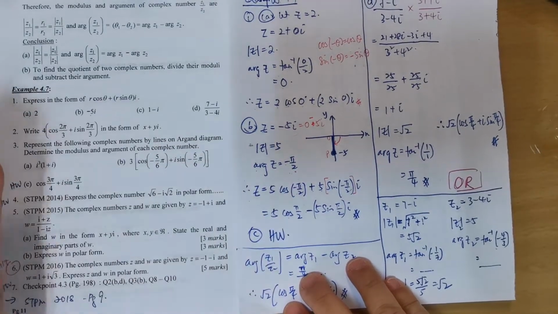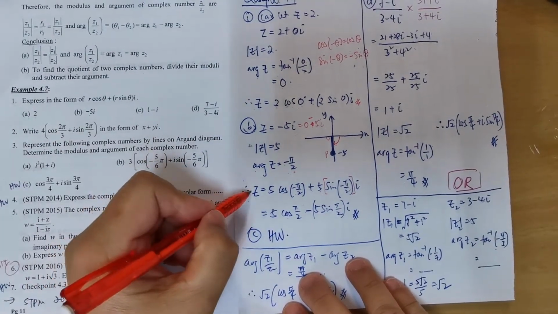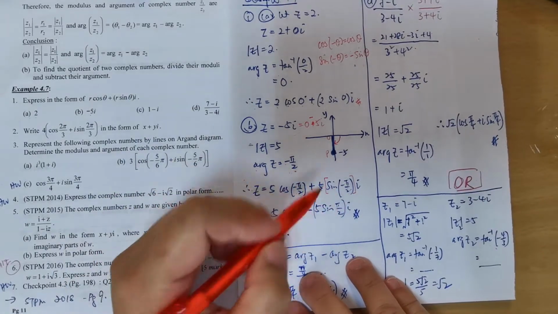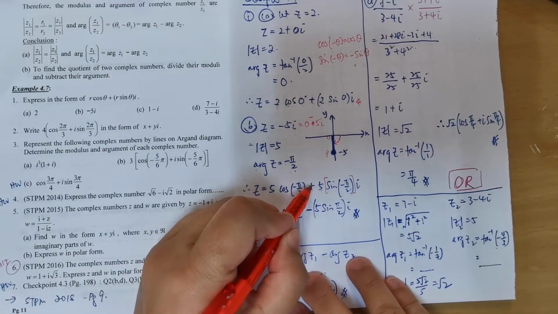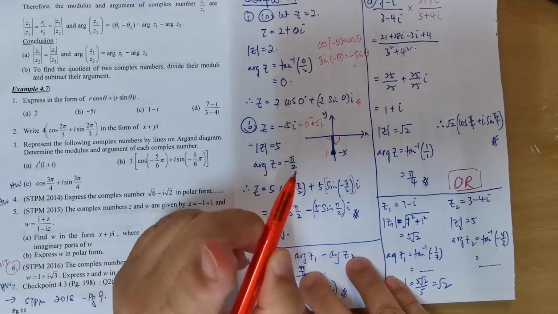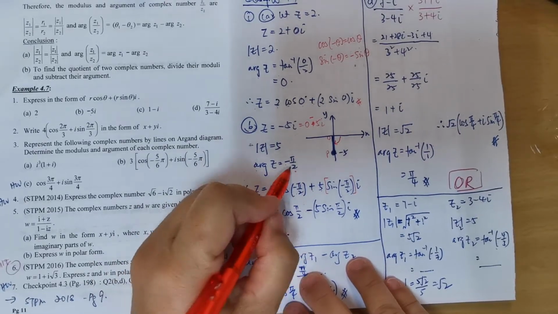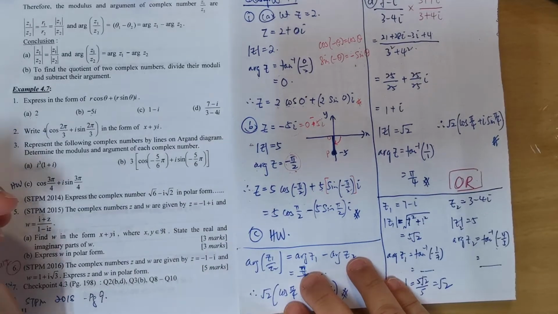So from here, when you see a complex number in polar form and you see minus here, suppose it's plus, right? And when you see minus here, you know that your argument is a negative angle.